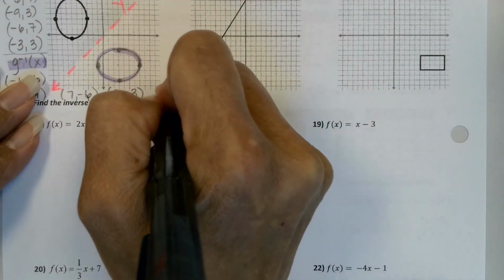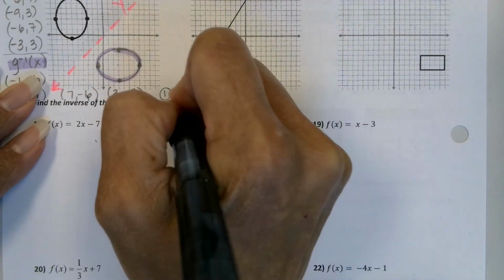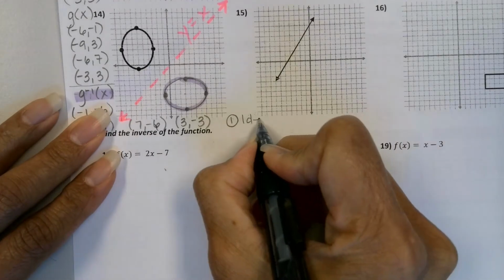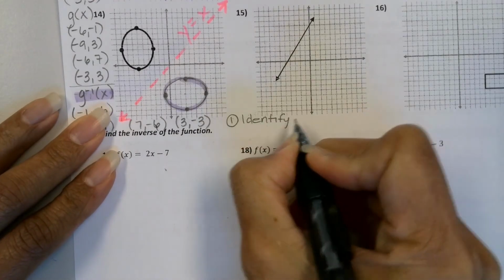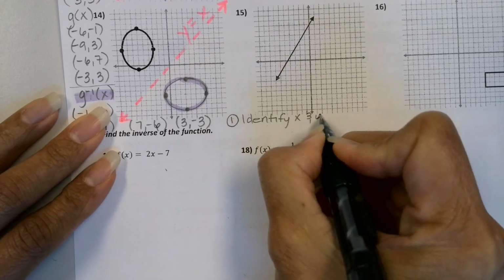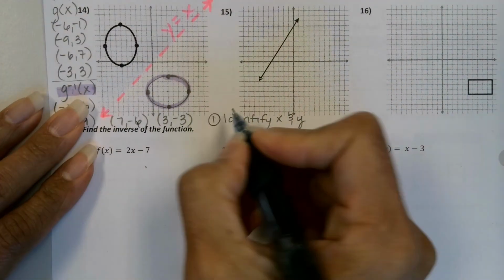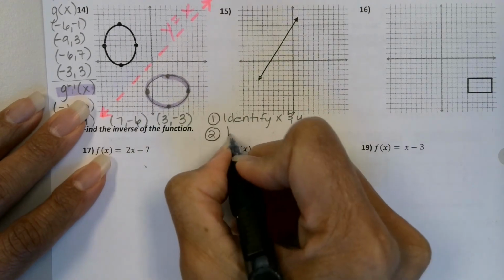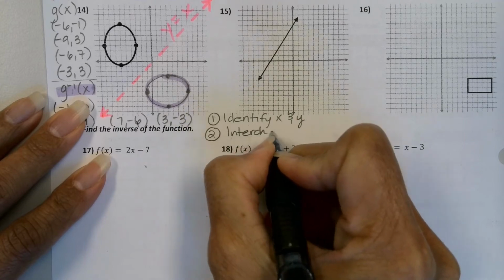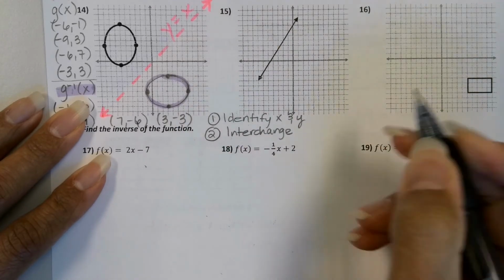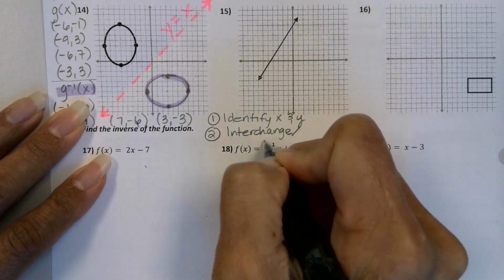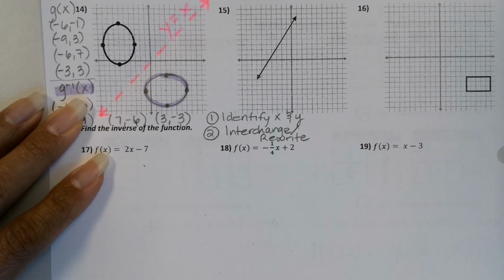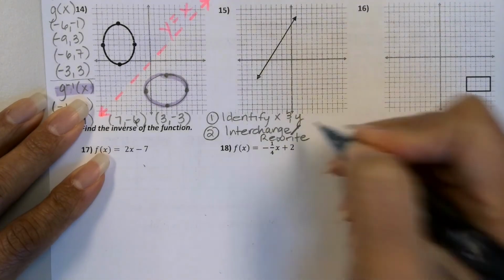So step number one, the first thing I want you to do is, can you even see what I'm writing? Identify your x and your y variable, okay? Then number 2, you are going to interchange the x and y and then rewrite that equation. That's a slash here, by the way, okay?